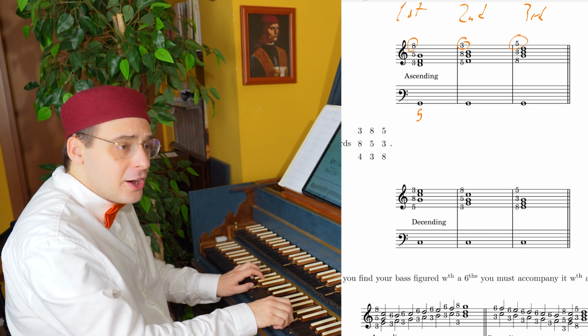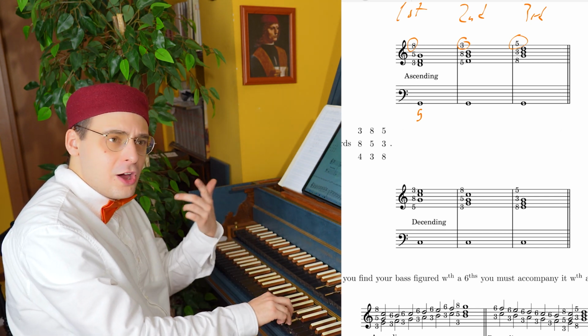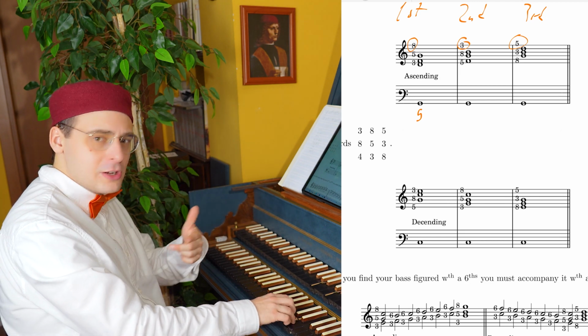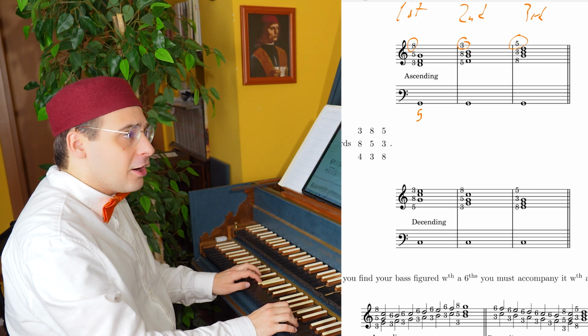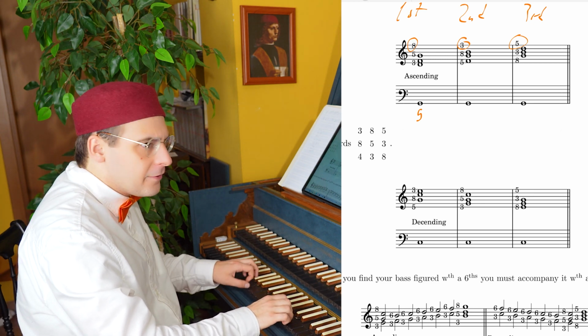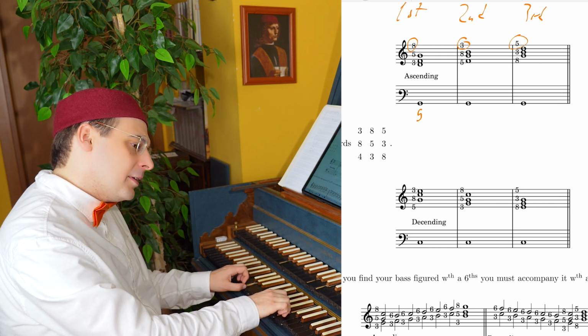Sol, La, Sol, Fa, La, Sol, Fa, Mi, Re. And then Sol, Fa, La, Sol, Fa, Mi, Re, Do. For example. La, Sol, Fa, La, Sol, Fa, Mi, Re, Sol, Fa, La, Sol, Fa, Mi, Re, Do.